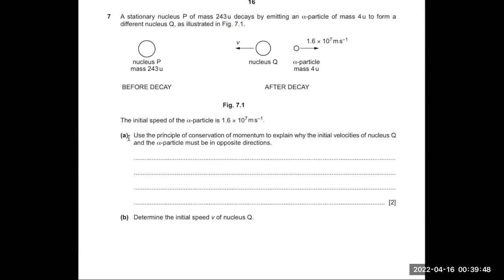The initial speed of the alpha particle is 1.6 × 10^-7 meters per second. Use the principle of conservation of momentum to explain why the initial velocities of nucleus Q and the alpha particle must be in opposite direction.